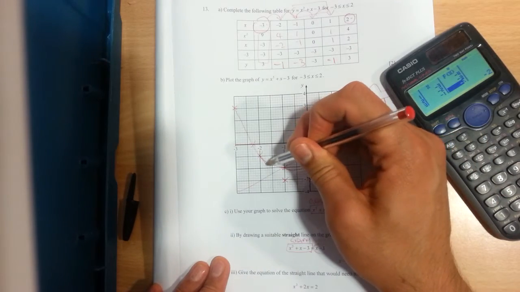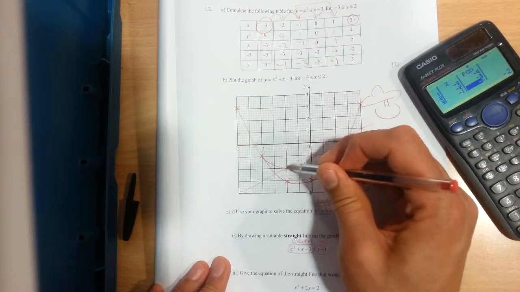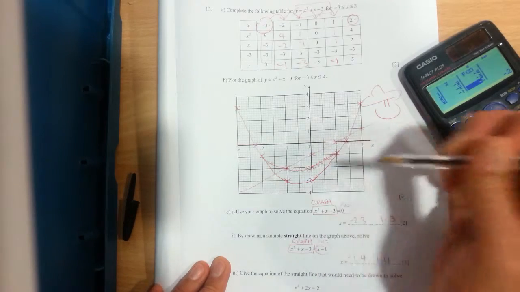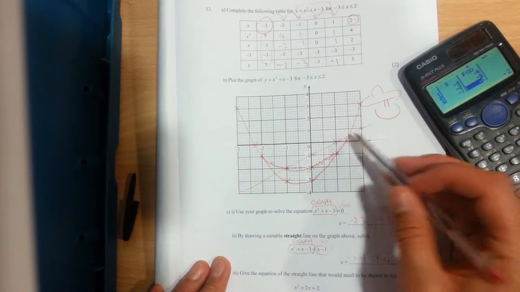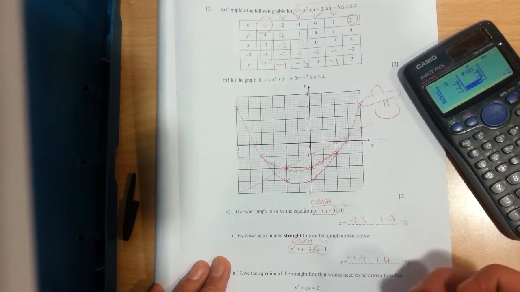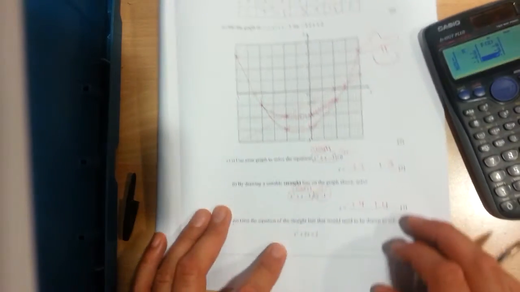That's why it didn't look quadratic. The graph should look like that. If I'd drawn it in pencil, I could have rubbed it out, but now I've got to leave my mistakes on. There you go. So this is looking like 1.5 and maybe 1.5 again for me, but apparently the answer is 1.4 and minus 1.4. Just shows you should take a bit more care over these.